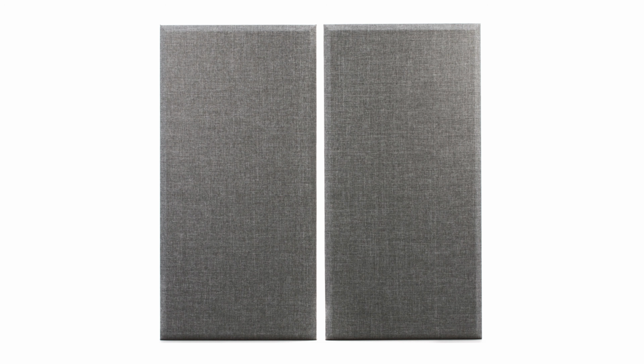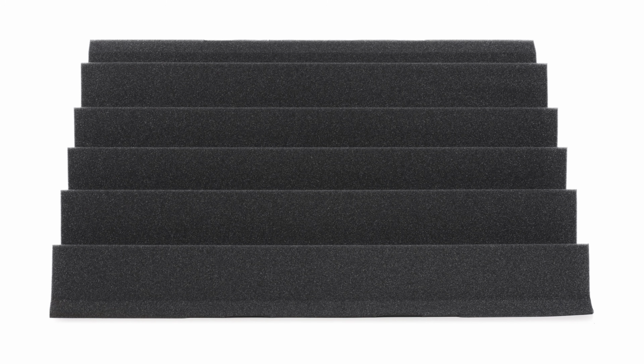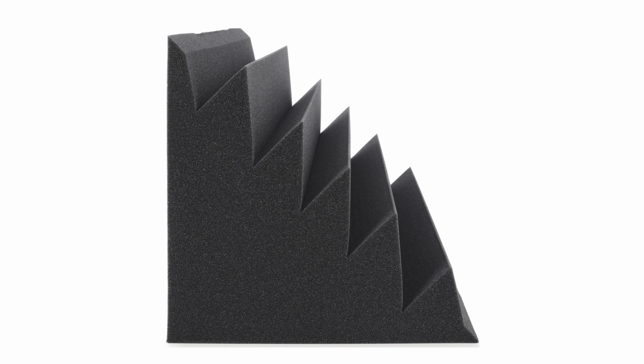The basic operating principle of a bass trap, as with all acoustic absorbers, is to convert sound energy into heat. There are two basic types of bass traps: porous absorbers and resonant absorbers. Porous absorbers are broadband devices, meaning they work over a range of frequencies. This makes them easy to use and to place in the room. Porous absorbers are most commonly made of fiberglass, mineral wool, or open cell foam.